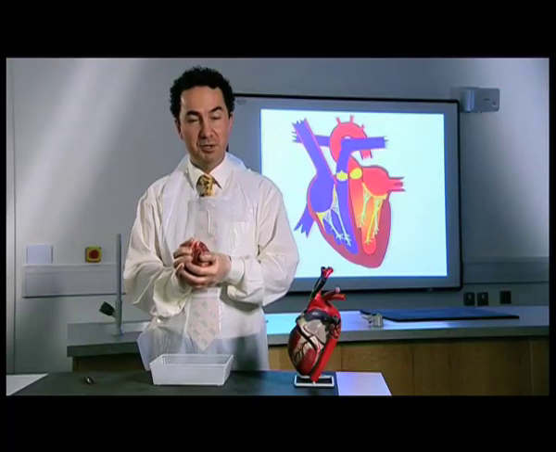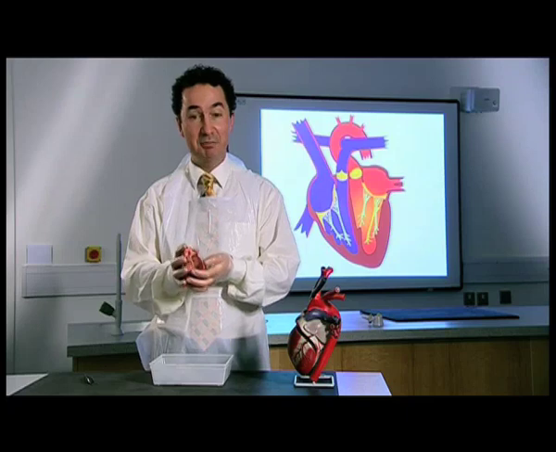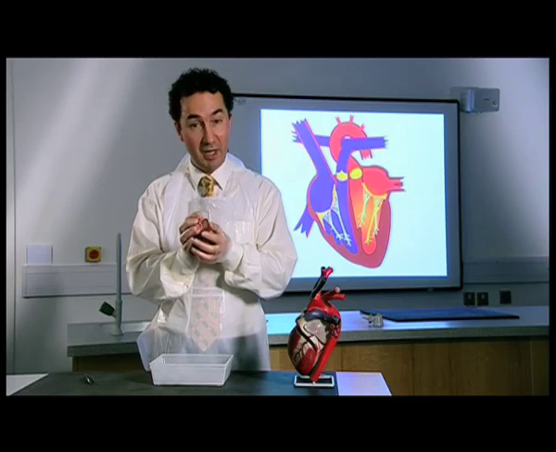The heart pumps 100,000 times per day. It pumps 8,000 litres of blood each day. A healthy heart leads to a healthy life.